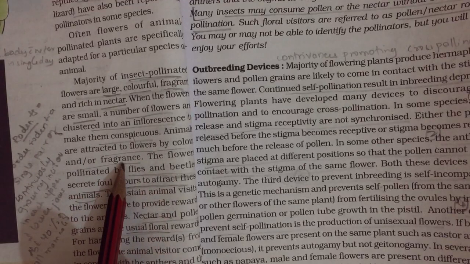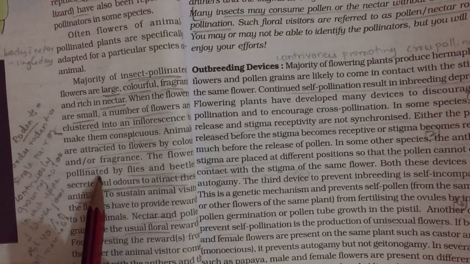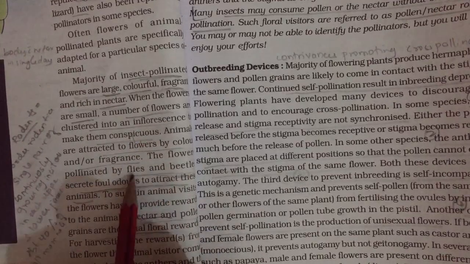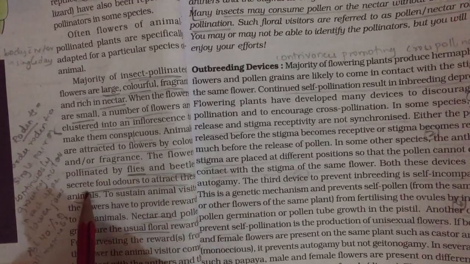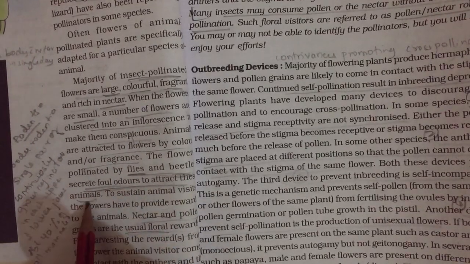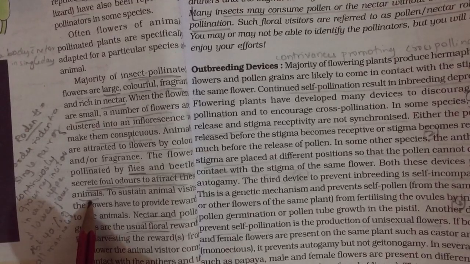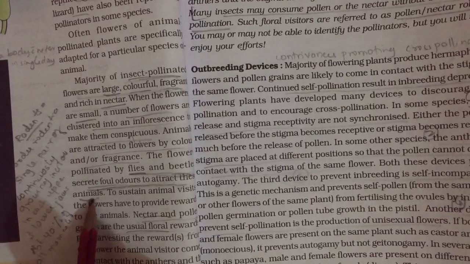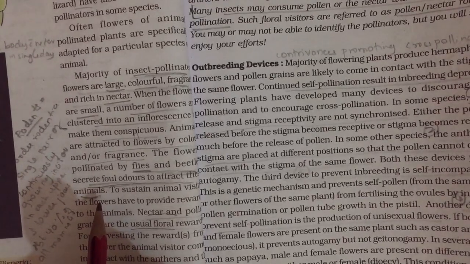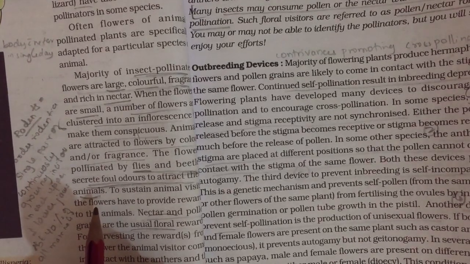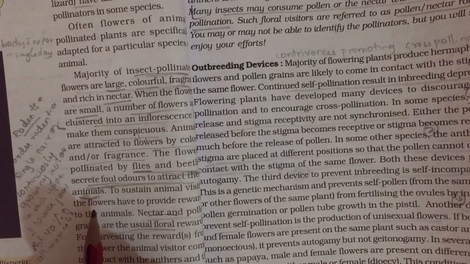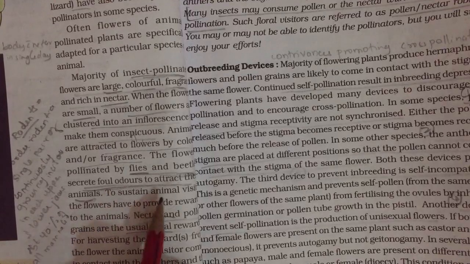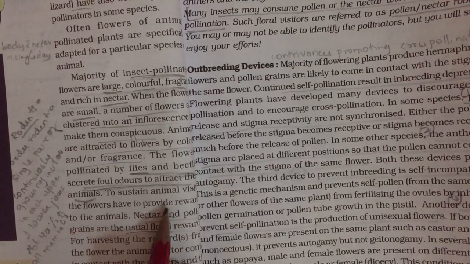As I was saying earlier also, the flowers pollinated by flies and beetles secrete foul odors to attract the animals. Especially the flowers which bloom at night have a lot of odor, and that is to attract this kind of insects. To sustain animal visits, the flowers have to provide a reward to the animals.